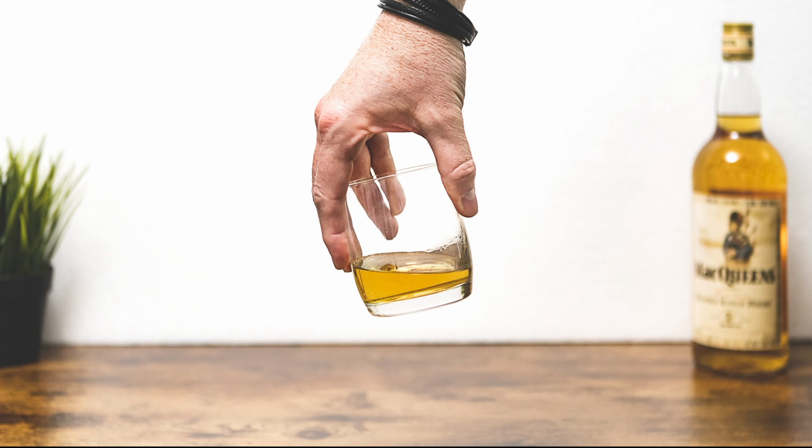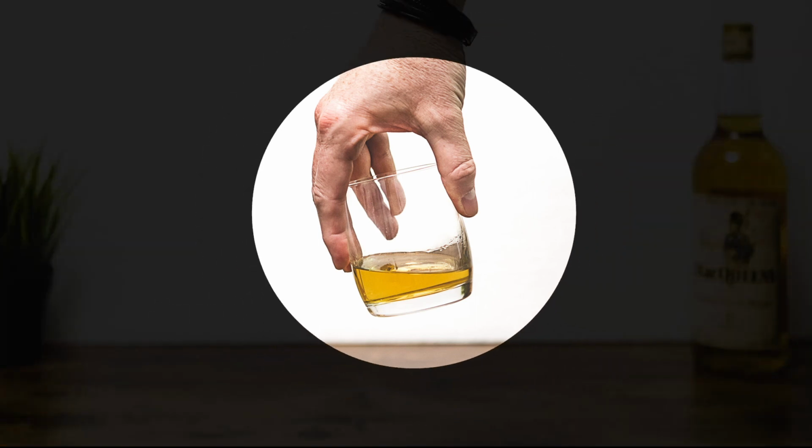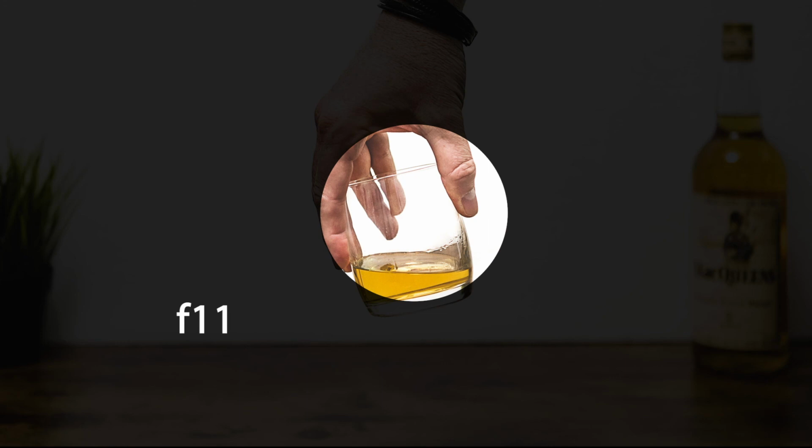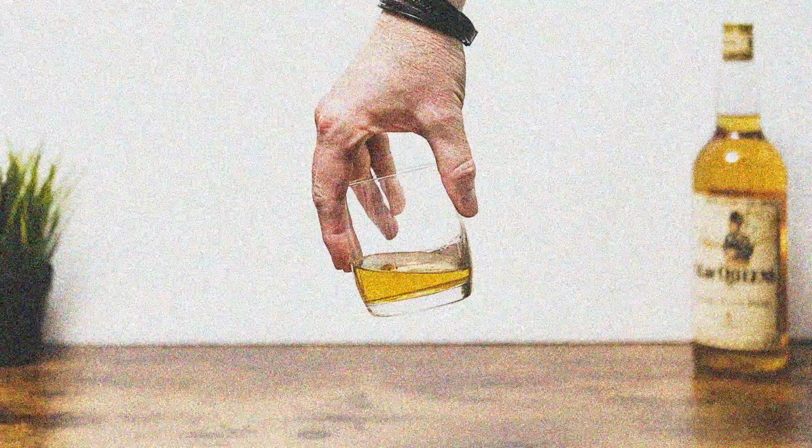So again, really quickly, shutter speed, high number, less light, low number, more light. Aperture, low number, more light, high number, less light. And ISO, low number, less light, high number, more light. Simple. So let's have a look at something on the screen now that hopefully will make this a little bit clearer than me rambling on about it.